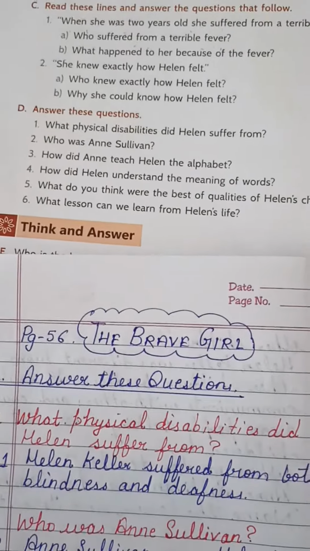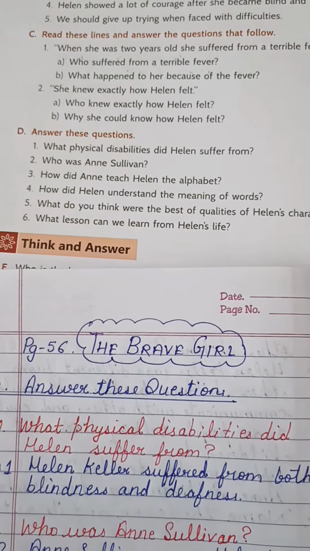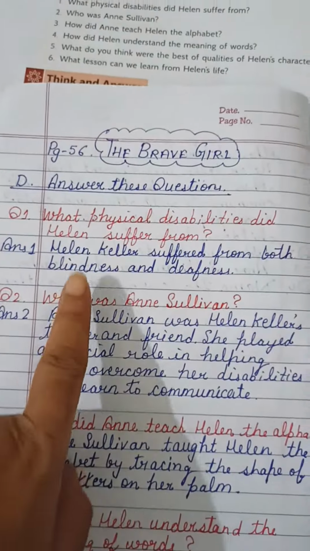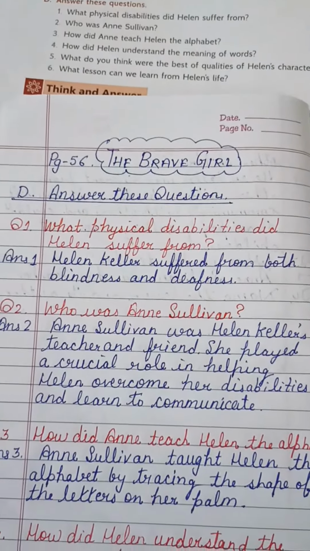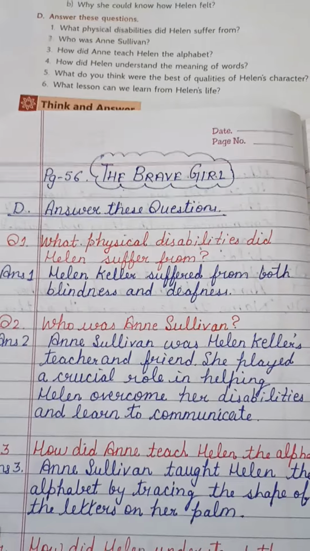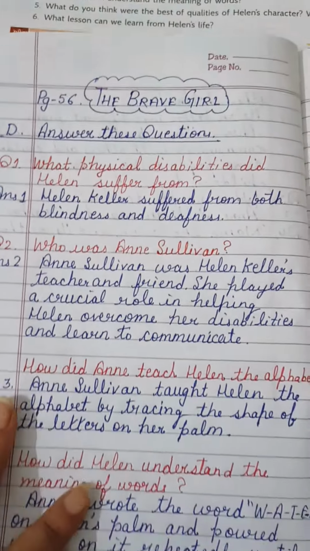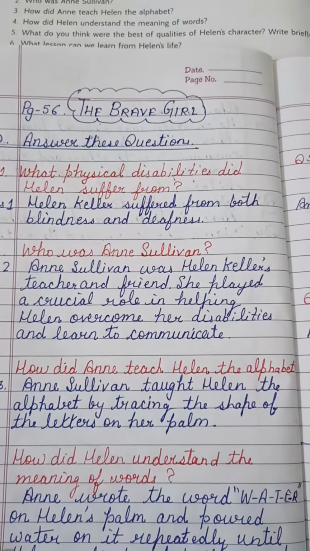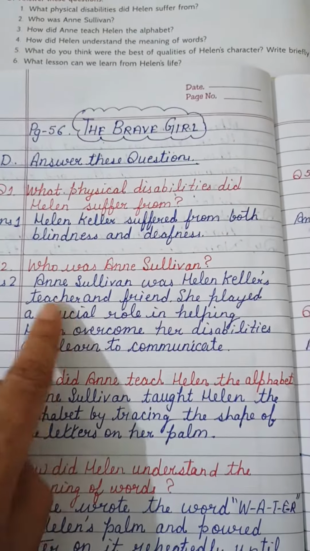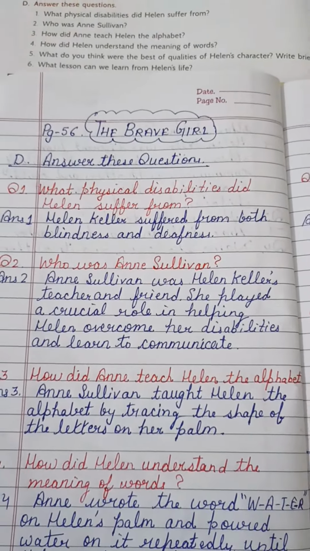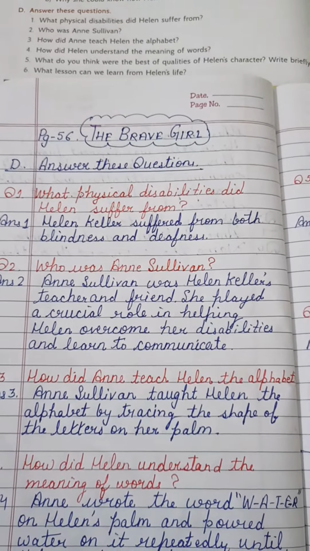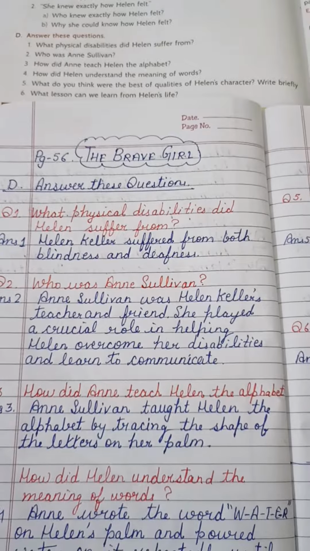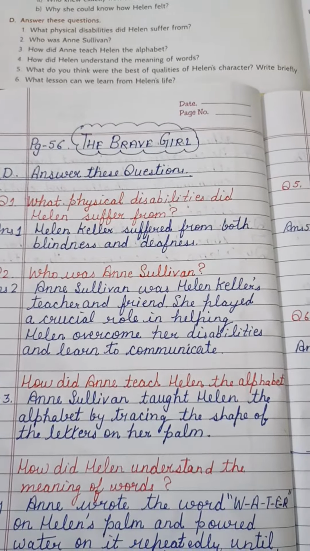So question number 1, what physical disabilities did Helen suffer from? And the answer is Helen Keller suffered from both blindness and deafness. Question number 2, who was Annie Sullivan? Annie Sullivan was Helen Keller's teacher and friend. She played a crucial role in helping Helen overcome her disabilities and learn to communicate.